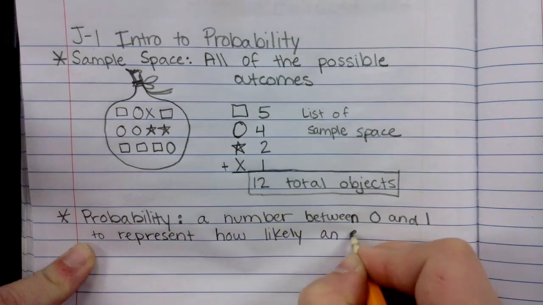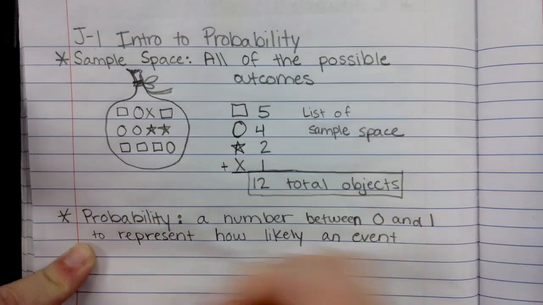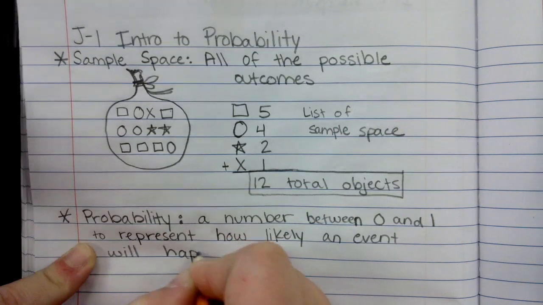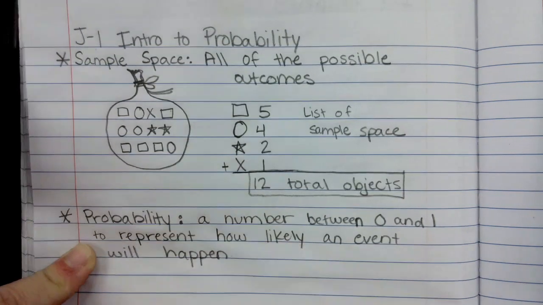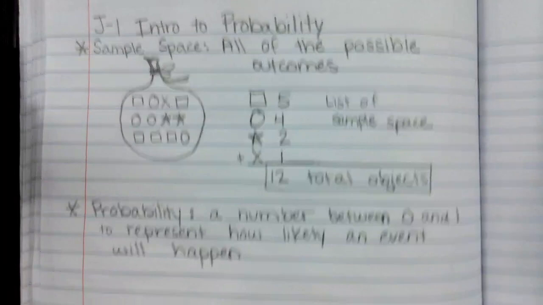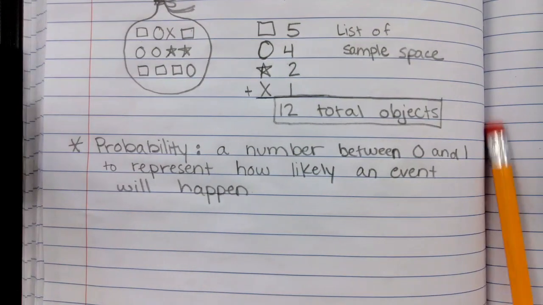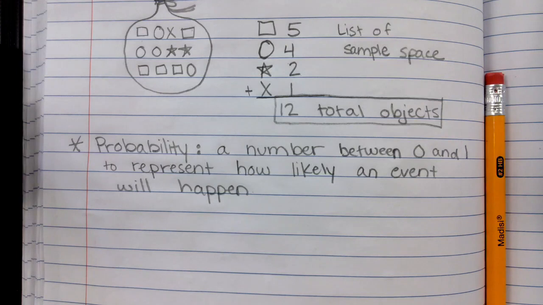Okay, a number between 0 and 1 to represent how likely an event will happen. Give you some time to write that down.